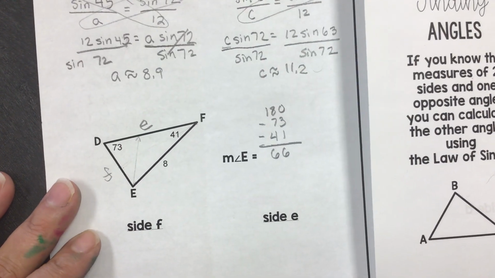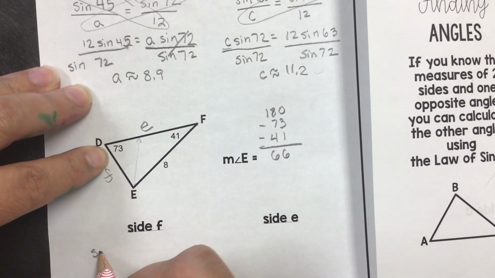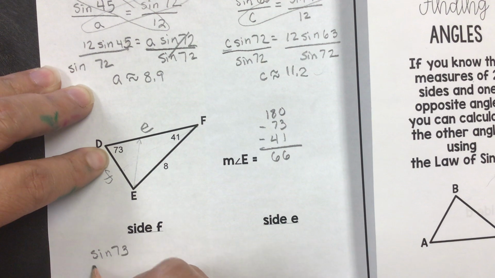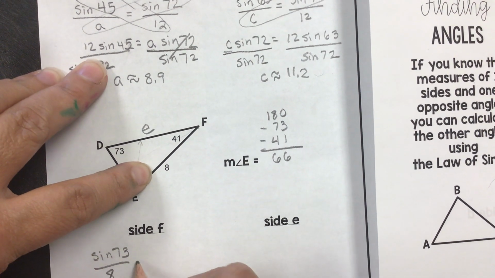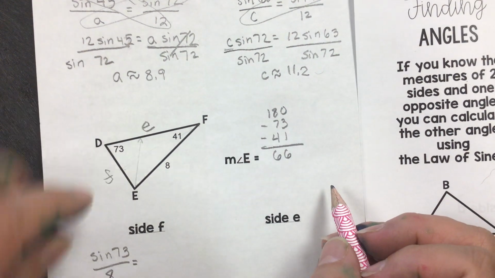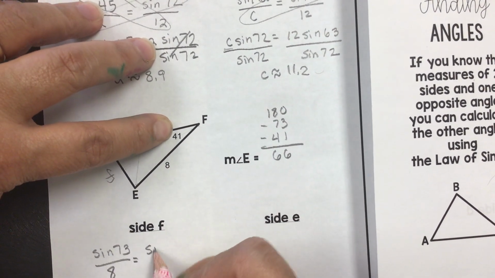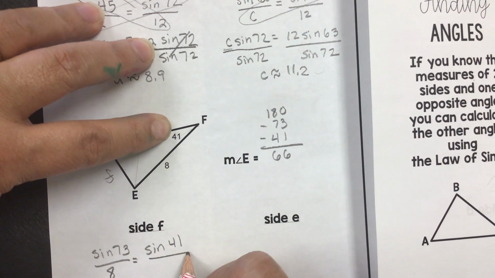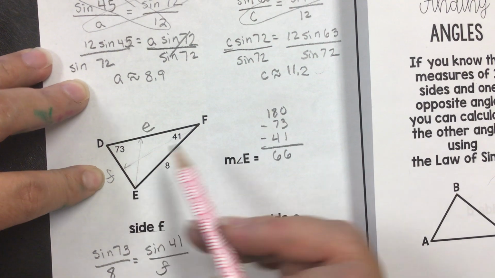The law of sines says that you have this ratio where D, so the sine of 73, corresponds with the side opposite, which is 8. And that's going to be equal to, we're looking for F, so we have to use the sine of 41 divided by F, because that's the one that's opposite.